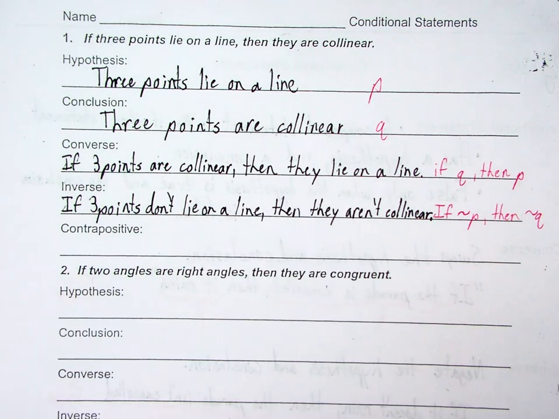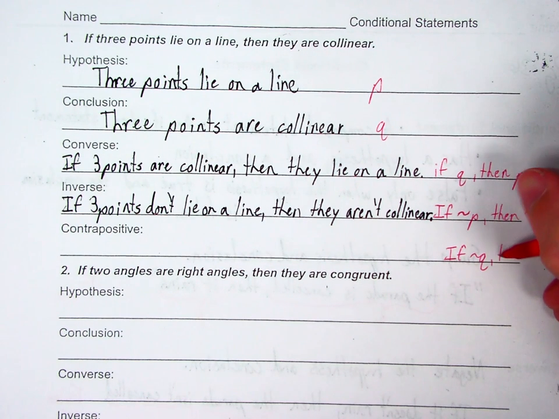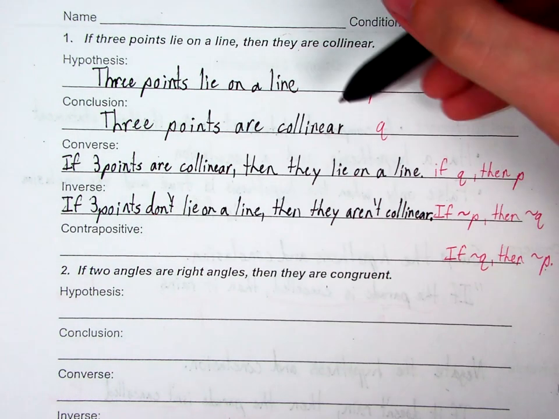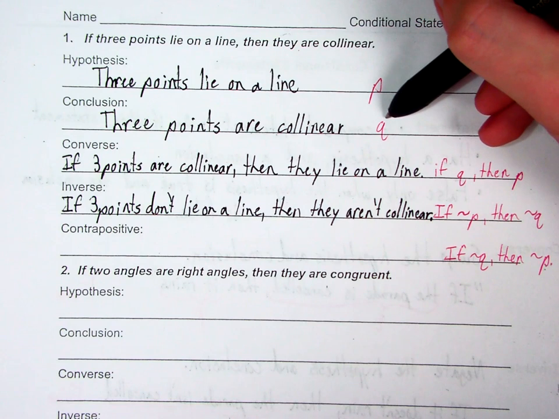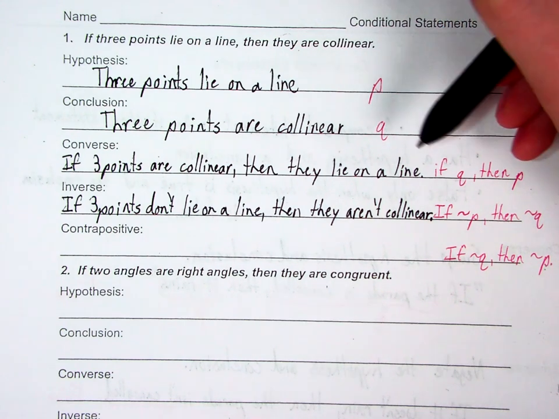Last thing is our contrapositive, where we take our converse and negate it. If not Q, then not P. We're going to take our conclusion, our Q, and make it negative, and it'll be the first phrase after the if.